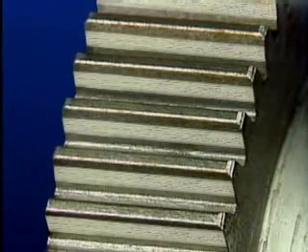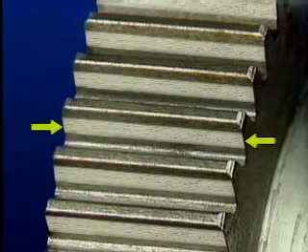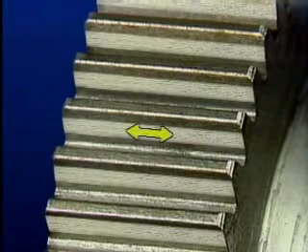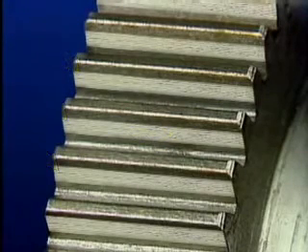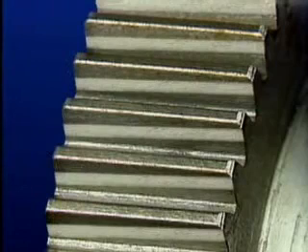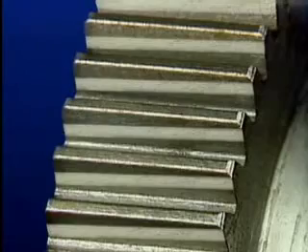Ideally, this band of contact should be near the center of the gear teeth and parallel across the gear teeth, and fairly uniform from gear tooth to gear tooth. If it's not, it may be an indication of misaligned gears, which would result in improper tooth contact. Improper tooth contact, in turn, might cause excessive wear of the gear teeth.